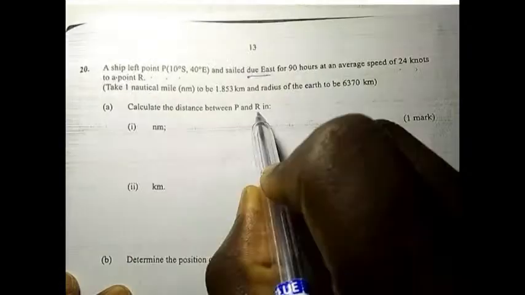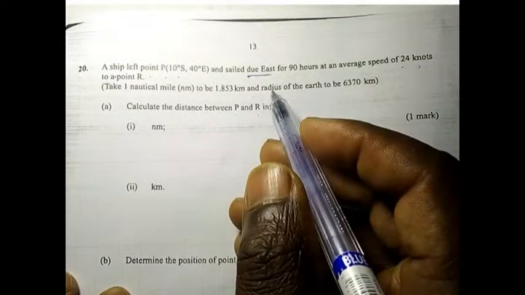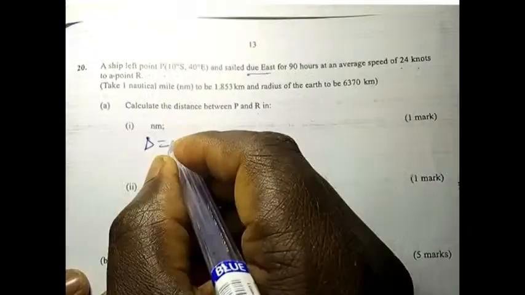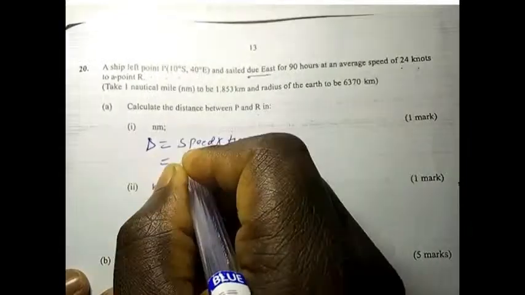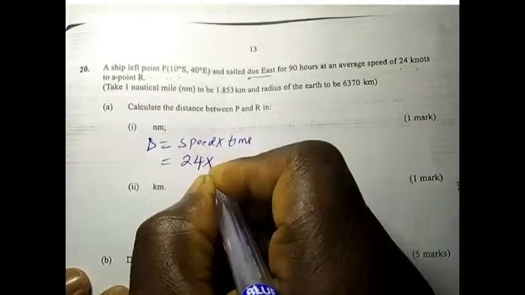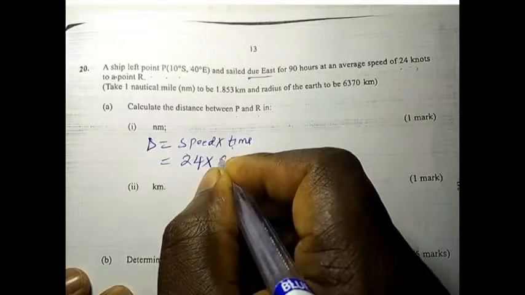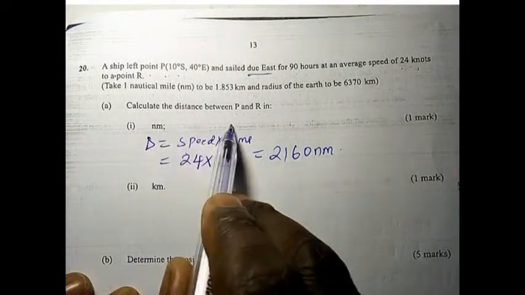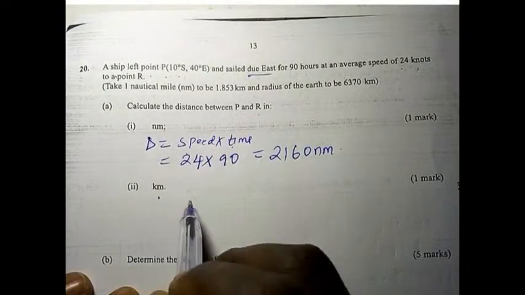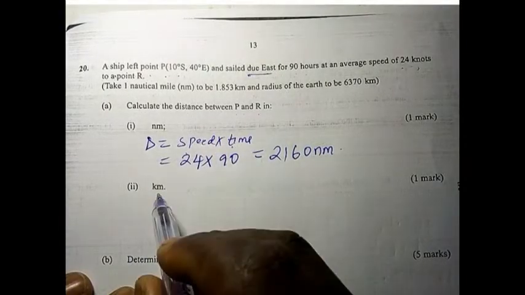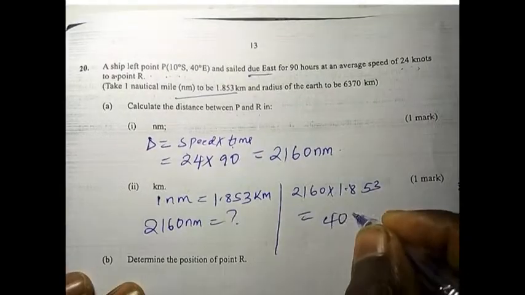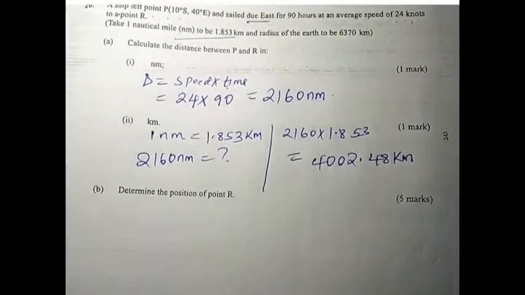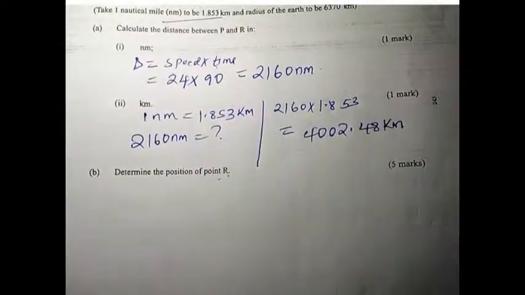We have been given the speed and the time, but we know distance equals speed times time. Speed is 24 knots times time 90 hours. So calculate the distance in kilometers per hour. It is 21,000.